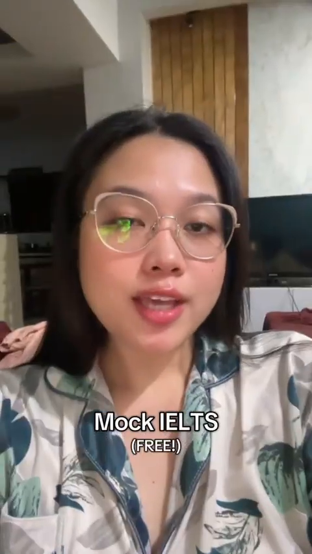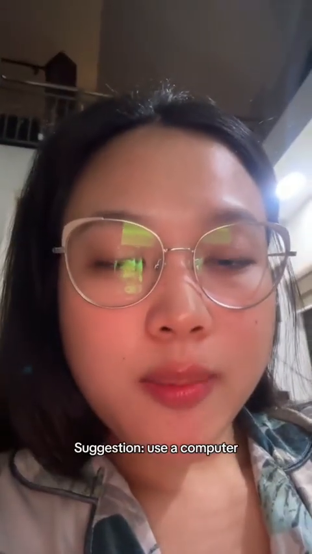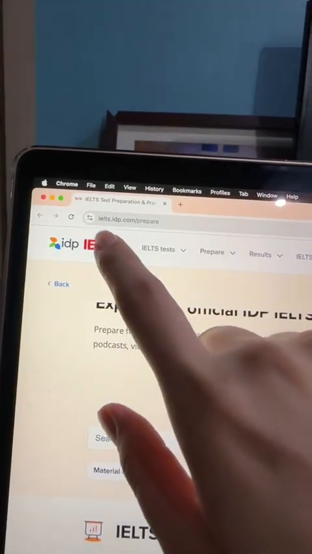Mock IELTS. Here's how you can do it at home. I suggest you use a computer when doing mock IELTS because if you're going to use your phone, it's going to be very difficult. First step is to go to this website.